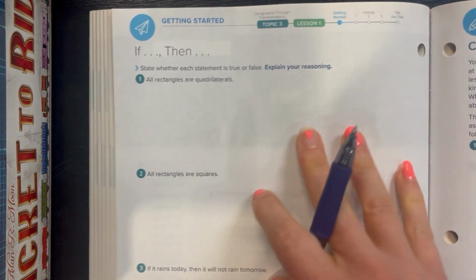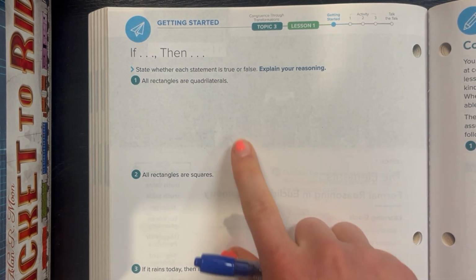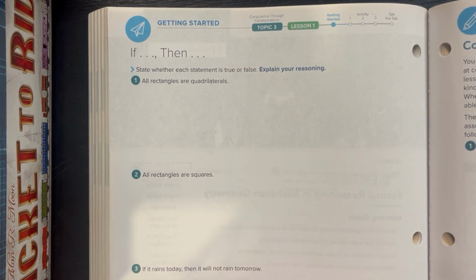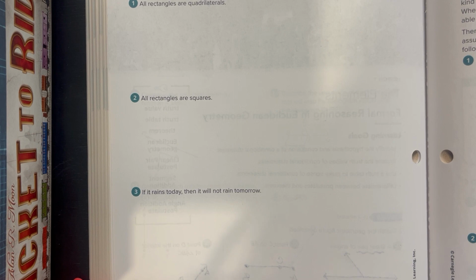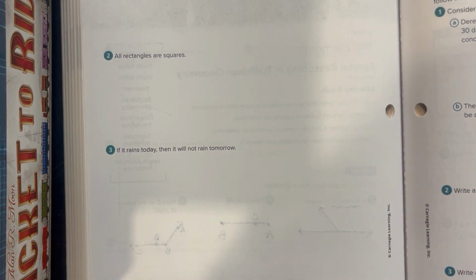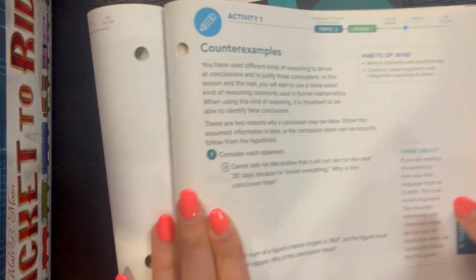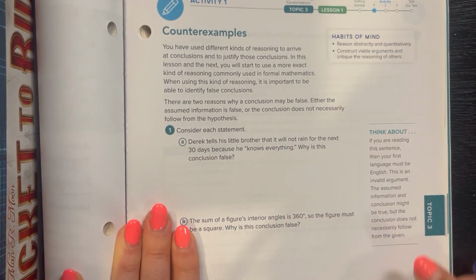So, getting started. I would like you guys to talk to your neighbors. I'm not going to give you the answers. Is this true or false? Are all rectangles quadrilaterals? Are all rectangles squares? And then, if it rains today, then it will not rain tomorrow. Is that true or false? So pause the video and do that really quickly. When you come back to the video, I have activity 1 for you.